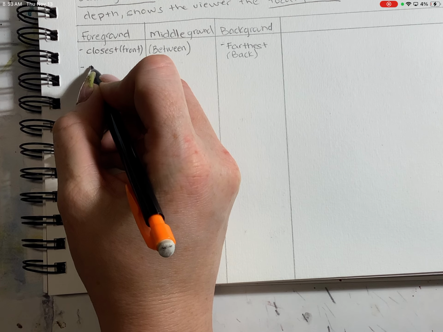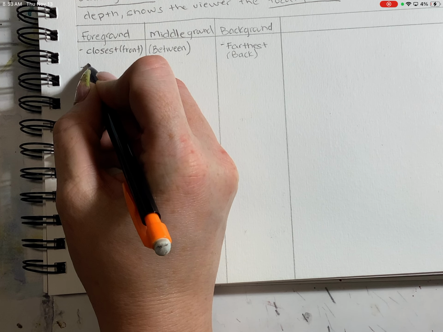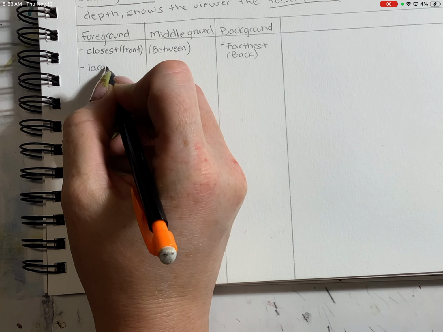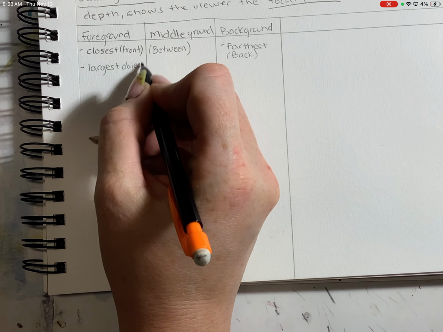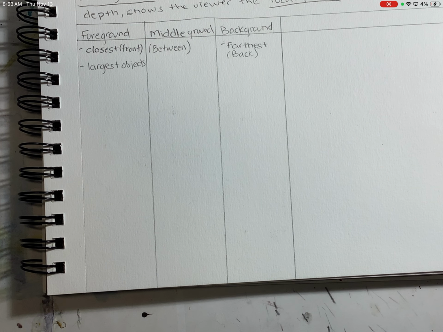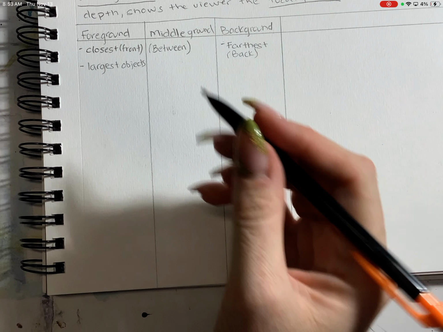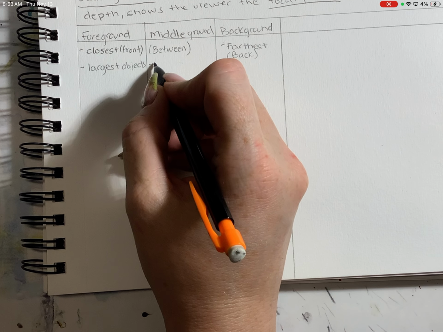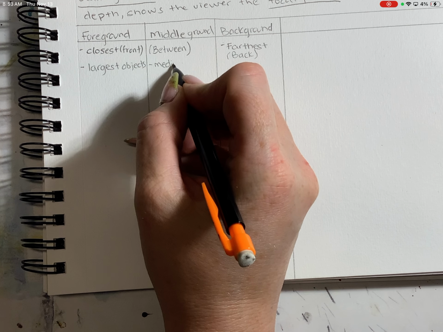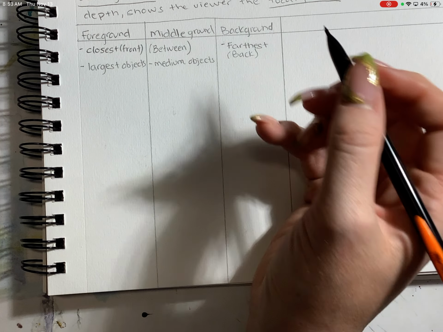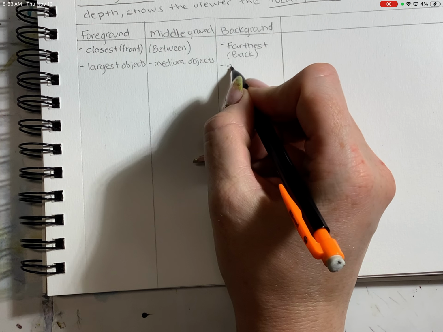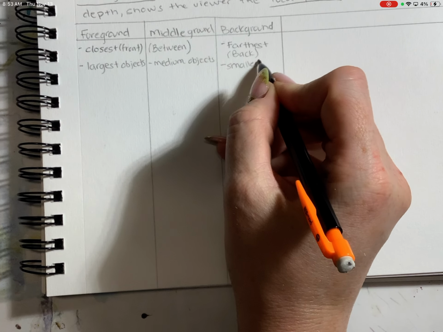Foreground when you're drawing is going to be everything that's large objects, medium objects, and smallest. Look at how narrow this is. Look at how wide this is.